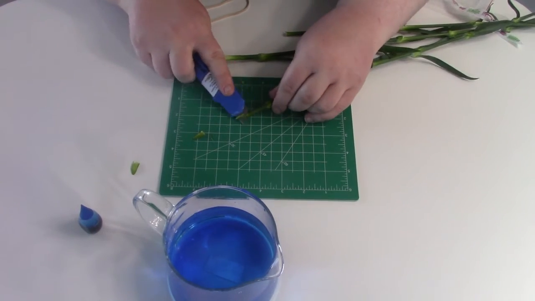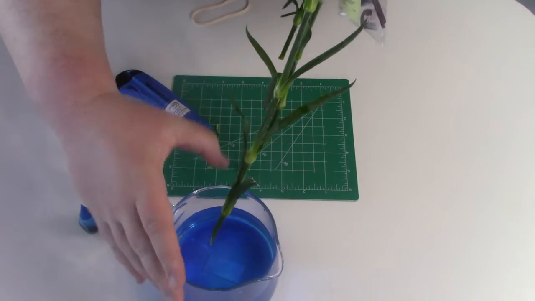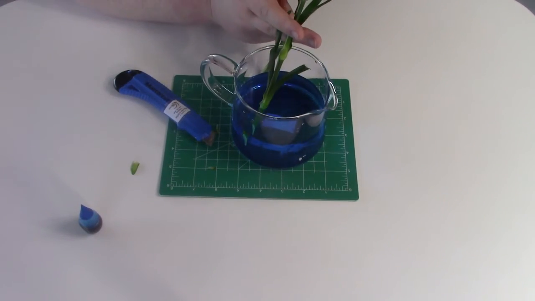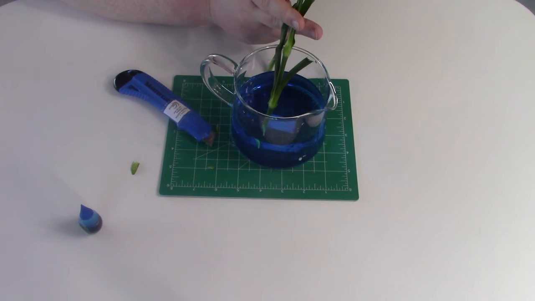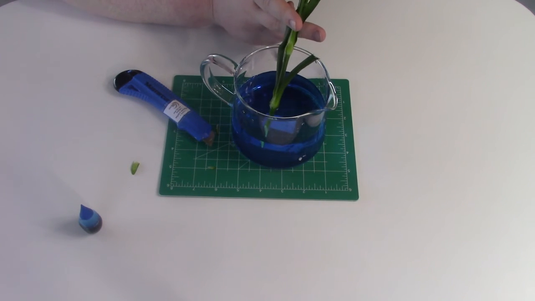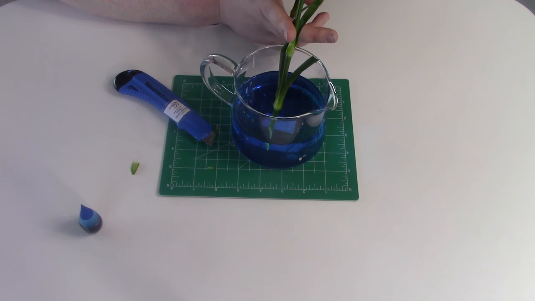Try to avoid picking the flower out of the water, because it will increase the chances of having an air bubble get trapped within the stem. Ensure that the flower is well supported. Do the same process with the other 2 flowers and change the food coloring if you wish. Leave the flowers for the next 48 hours and check back periodically to see how the color flow is doing.